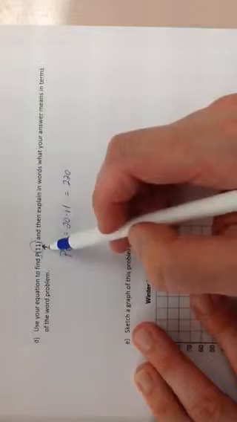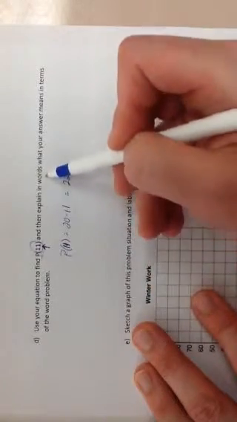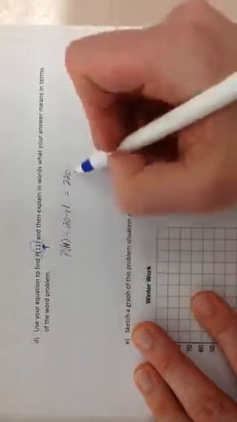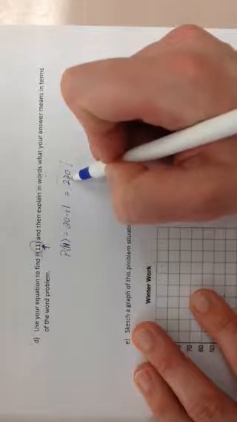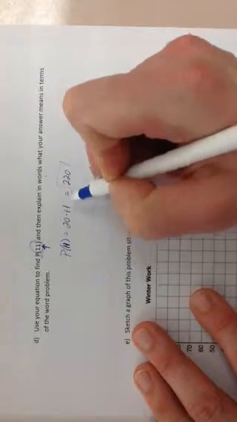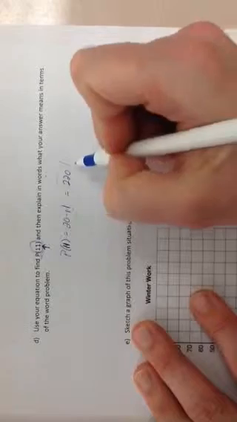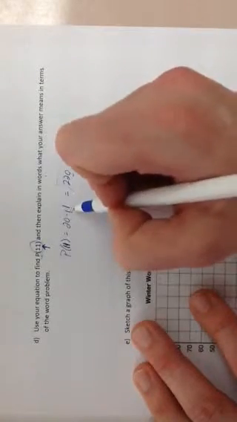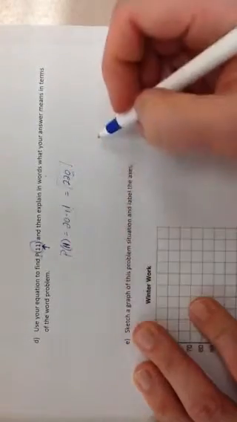So we used our equation to find P of 11 and then explain in words what your answer means in terms of the word problem. Here we are. It means you will earn $220 if you shovel 11 sidewalks, or Zion will earn $220 if he shovels 11 sidewalks. So you need to write that out.